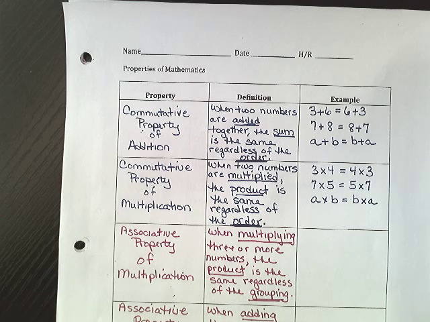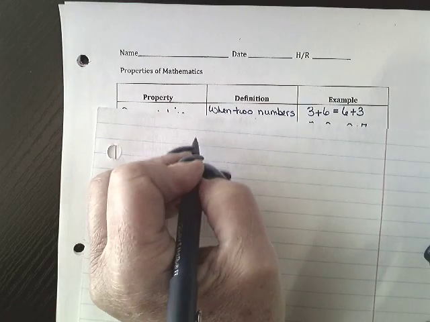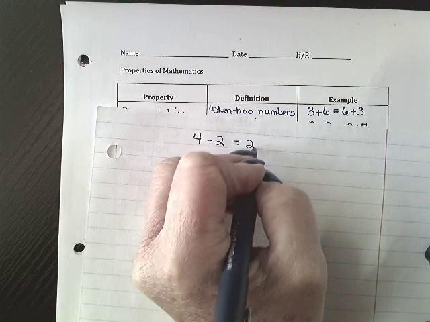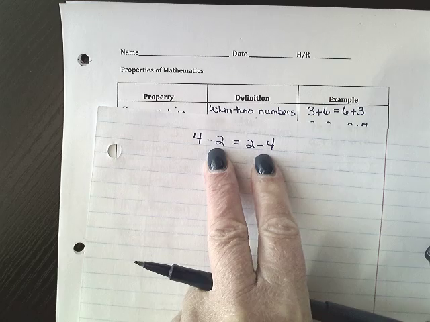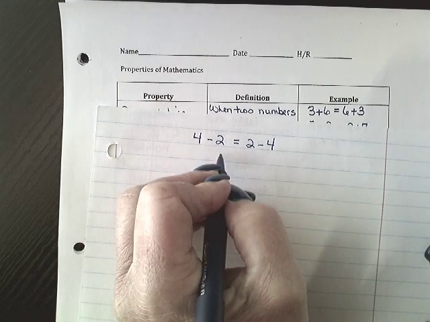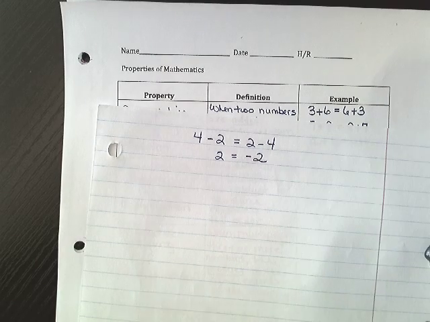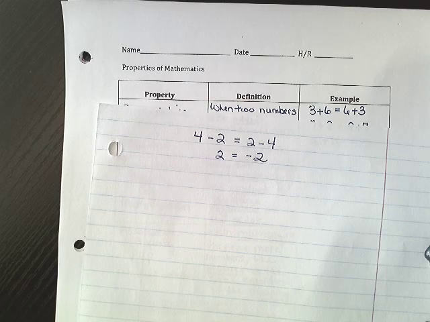So for subtraction, for example, if I said 4 minus 2 is equal to 2 minus 4, does that make sense? 4 minus 2 is equal to 2, and 2 minus 4 is equal to negative 2. So there is no commutative property of subtraction.